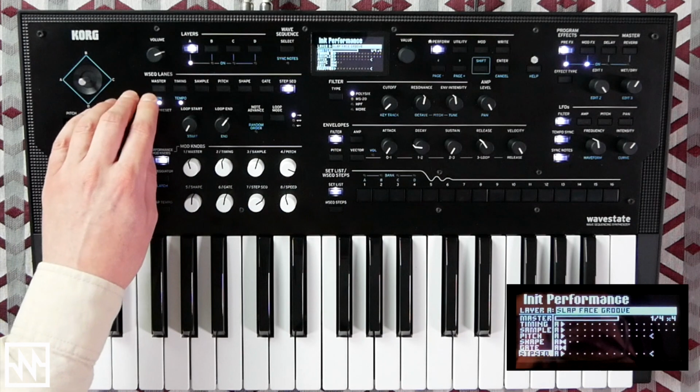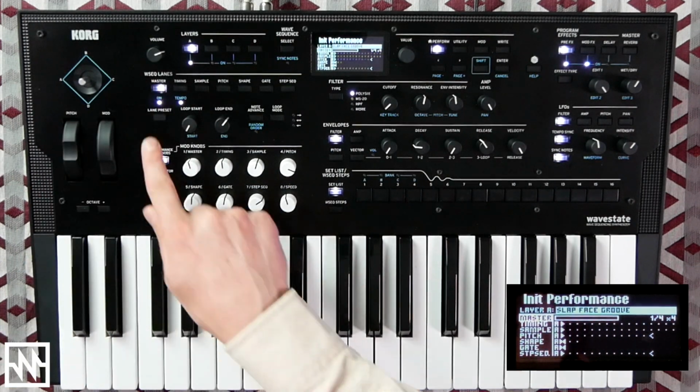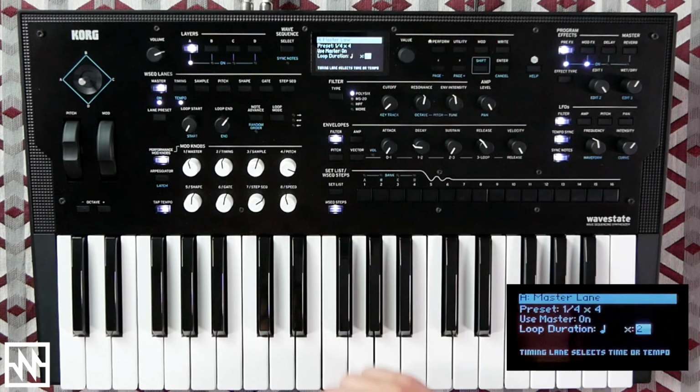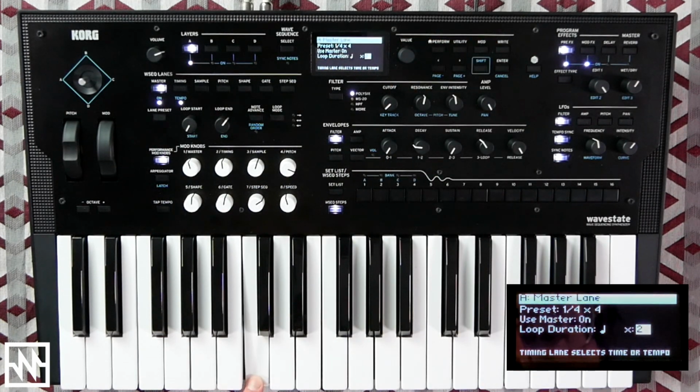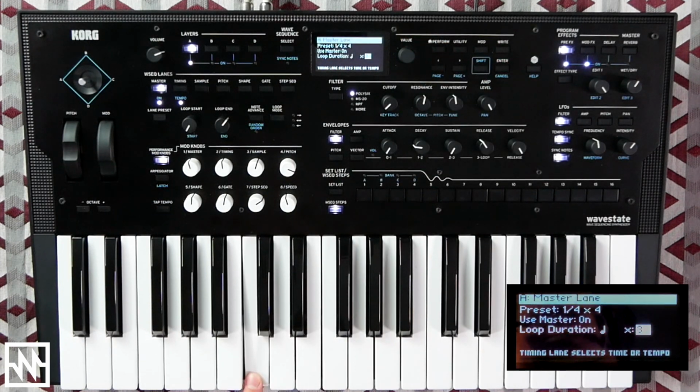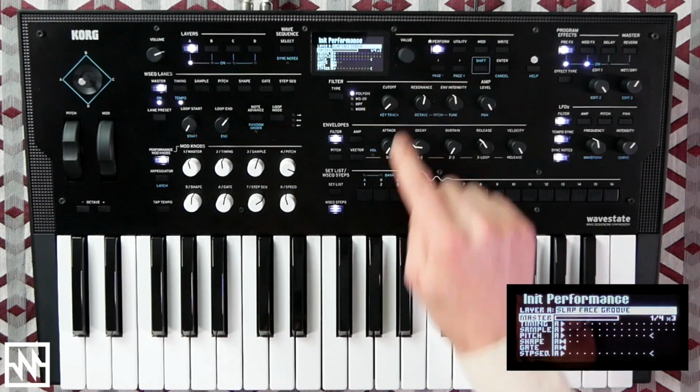Cool. We can adjust this by selecting the master sequencer lane and changing the presets. Let's change it to 2/4 notes, for example. Or we can even make it 3/4 notes. That gives us a nice kind of a triple feel vibe. Let's just stick with that one.